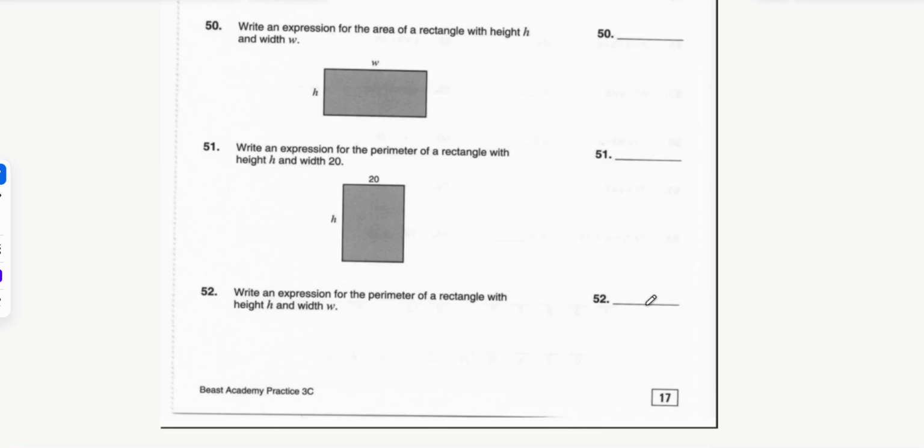49. Write an expression for the area of a rectangle with height 5 and width w. To find the area of a rectangle, we can multiply its height by its width. So an expression for the area of a rectangle with height 5 and width w is 5 times w. Next, we have to write an expression for the area of a rectangle with height h and width w. To find the area of a rectangle, we can multiply its height by its width. So an expression for the area of a rectangle with height h and width w is width times height.